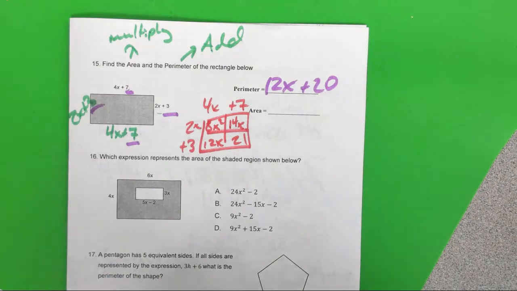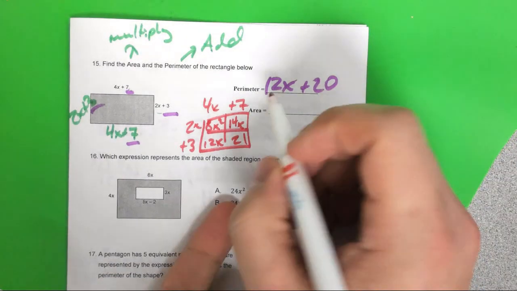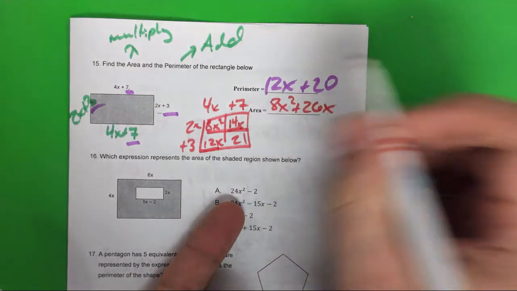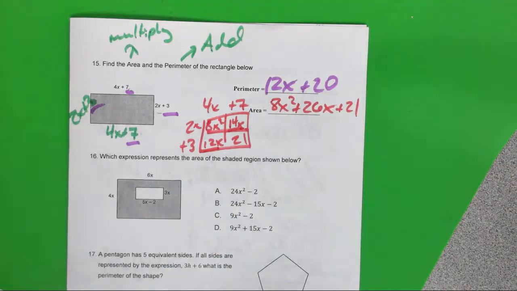All right, so now we just put it together. We got 8x squared, 14 plus 12 is 26x's, and then a 21 on the end. There's our area.